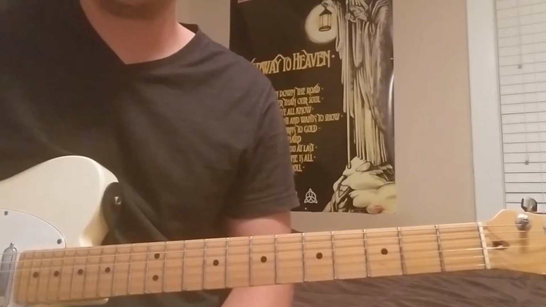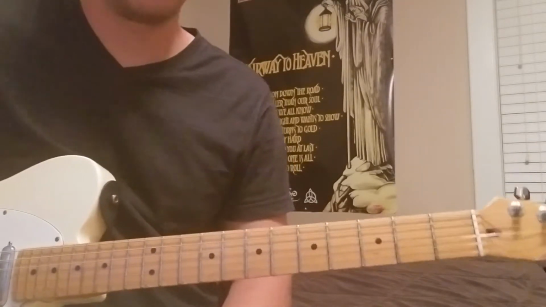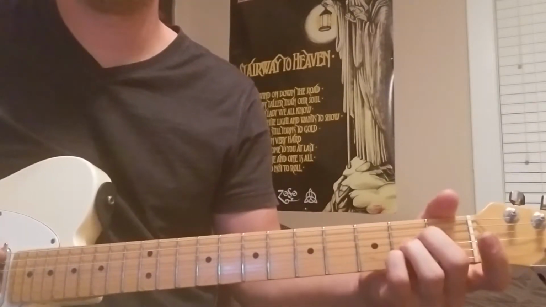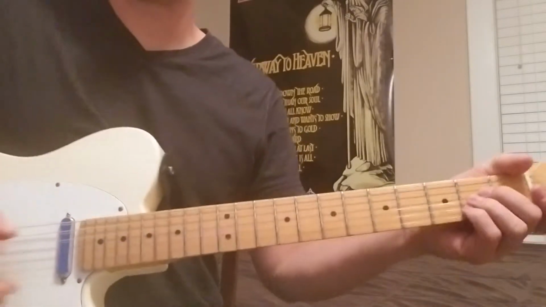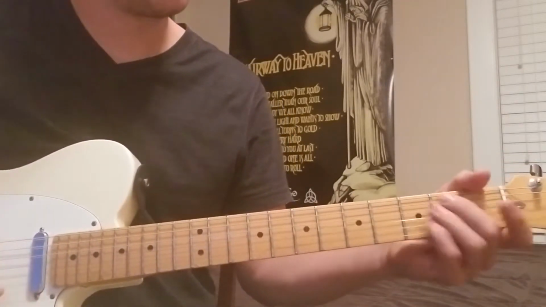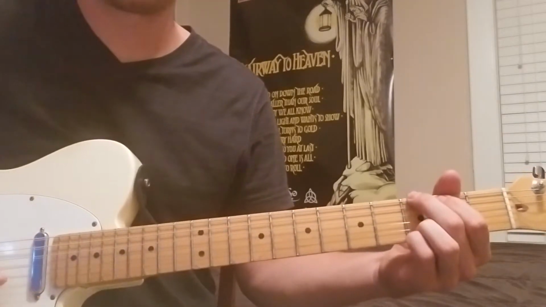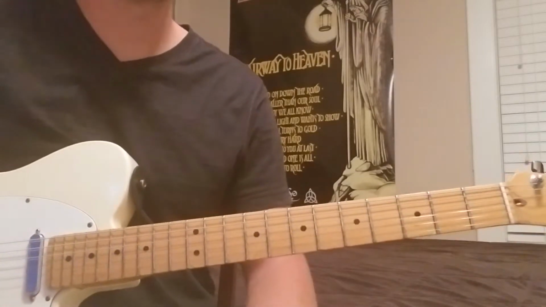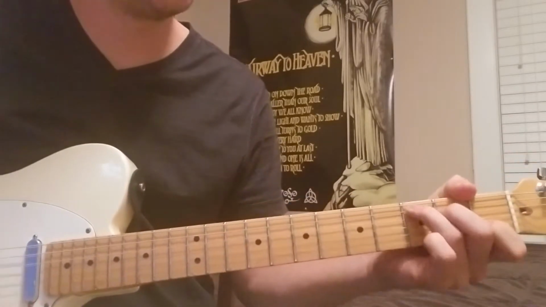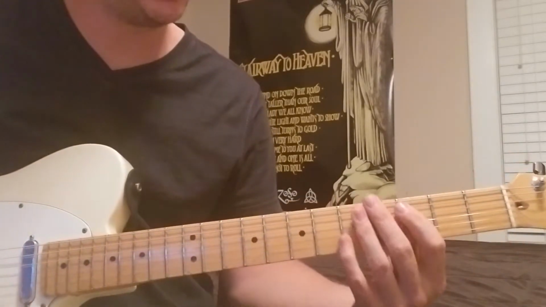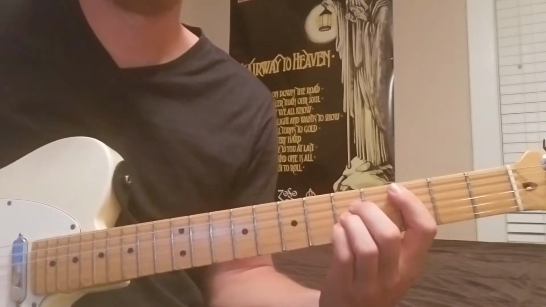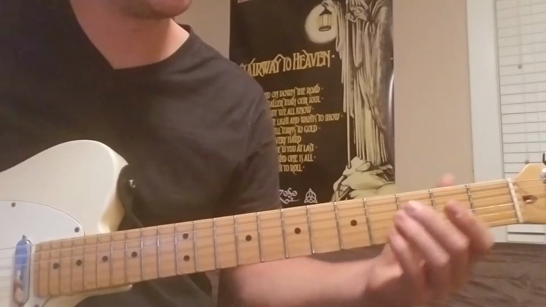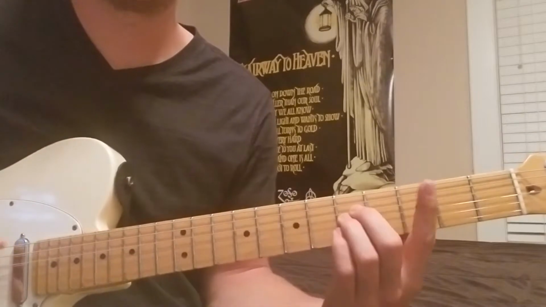The CAGED system is based off the open cowboy chords of C. So you call this a C form. There's an A form, like an A chord. You got G, you got E, and you got D. If I'm wanting to start with C and play the CAGED system, I use this root note, the C, and I play the A form right here. This is like the A chord down here, but now I'm just moving it up. It's a movable chord. Now it's a C.